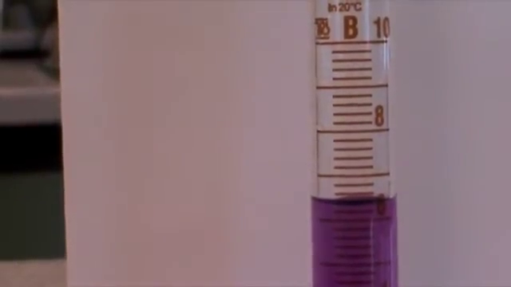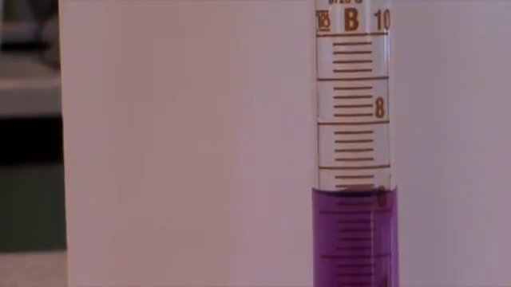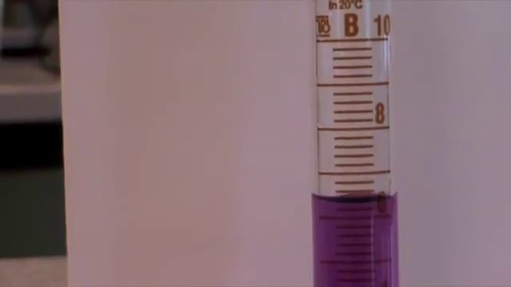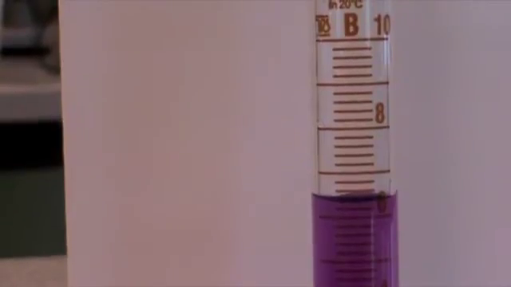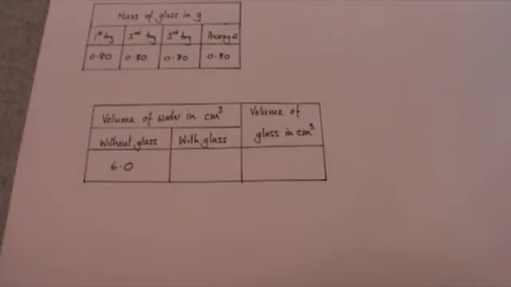And I can now get down level and read the scale on the measuring cylinder to see it's gone up from 6 to 6.4 centimeters cubed. So I can write my new measurement in, 6.4.